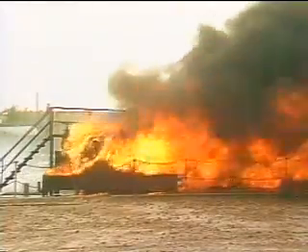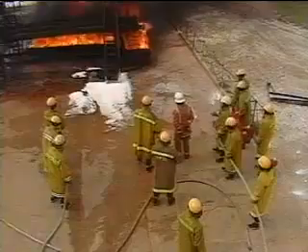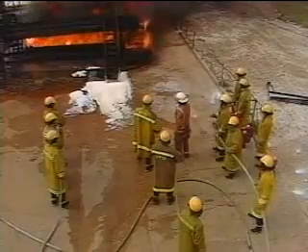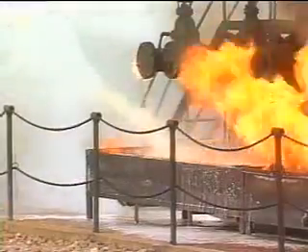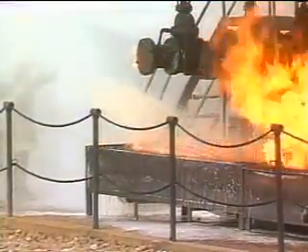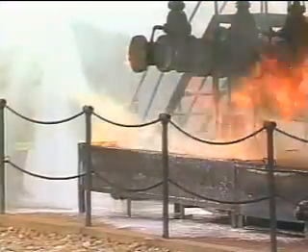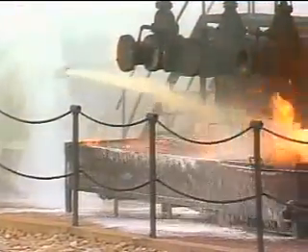Foam is designed to be used primarily on Class B fires, those involving flammable and combustible liquids. When these types of fire occur, it's actually the vapors above the liquid which are burning. Foam acts to extinguish the fire and keep it from reigniting because it forms a protective layer above the liquid.